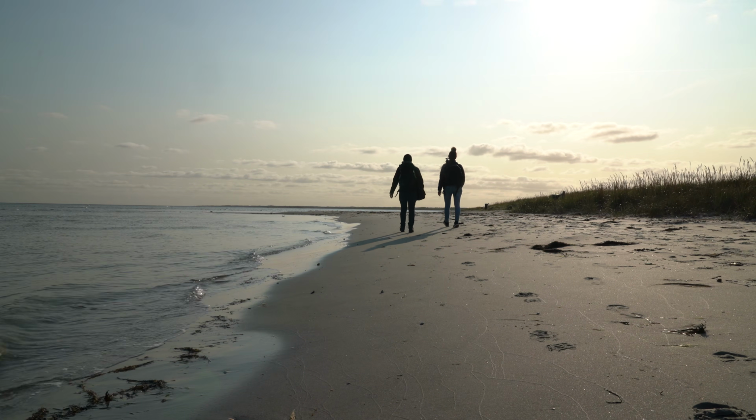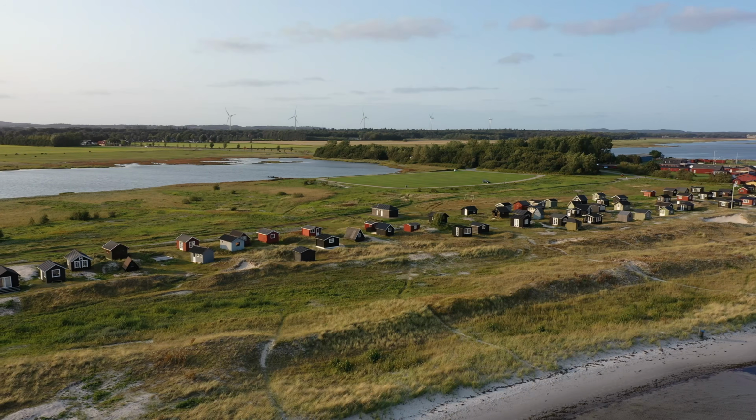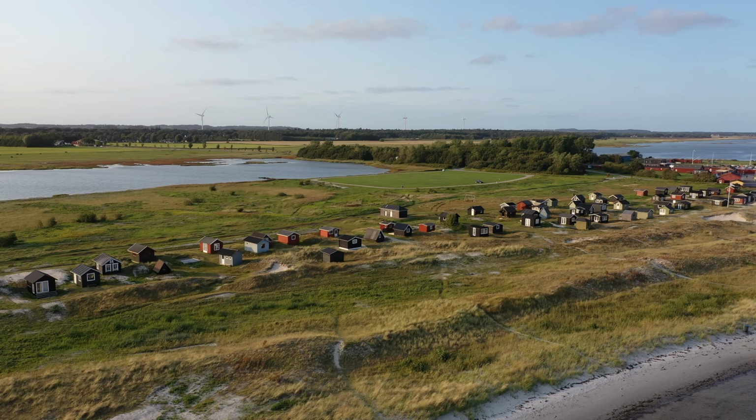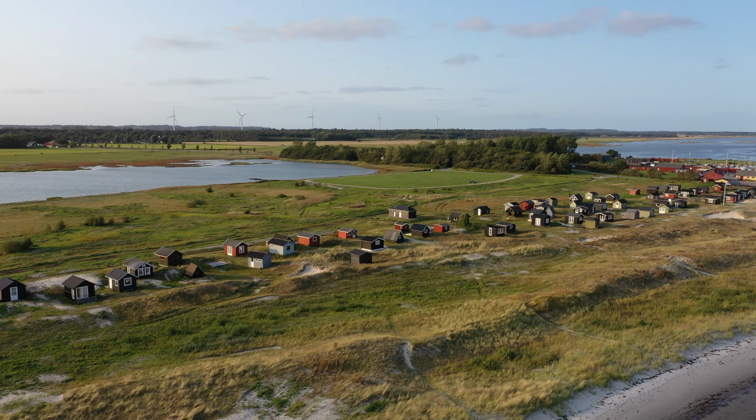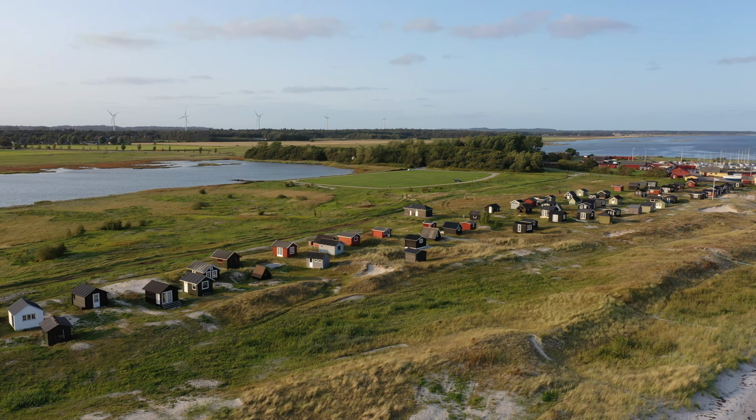So we come out to a place called Asaa or something like that. I'm not entirely sure how it's pronounced. And it is full of all these small cottage houses, bathing houses that people probably use during summer when they want to bathe in the sea. And yeah, Sophie's playing around somewhere here.